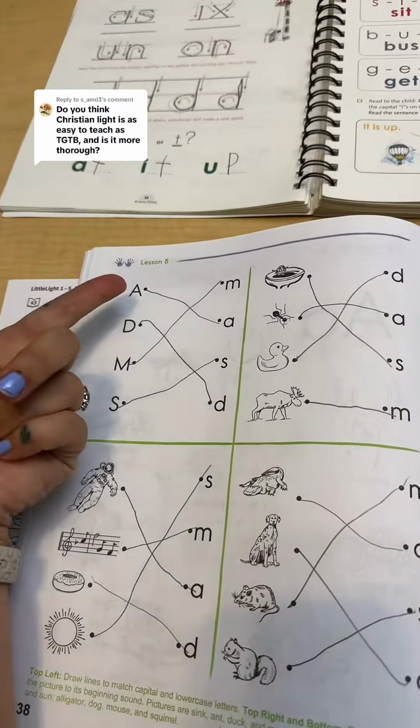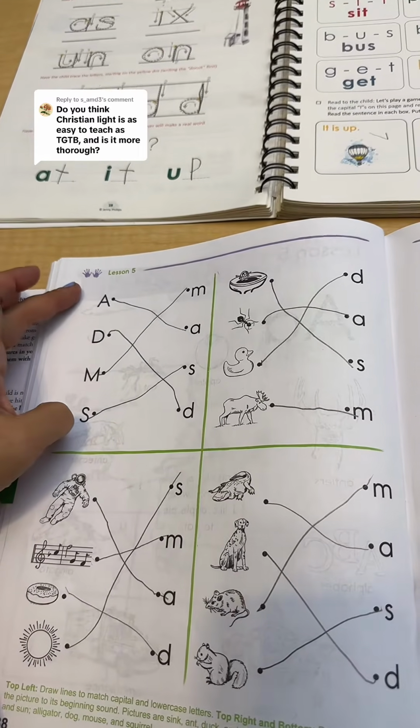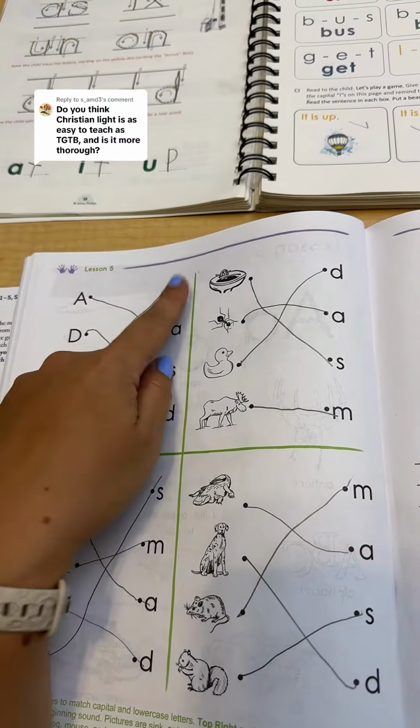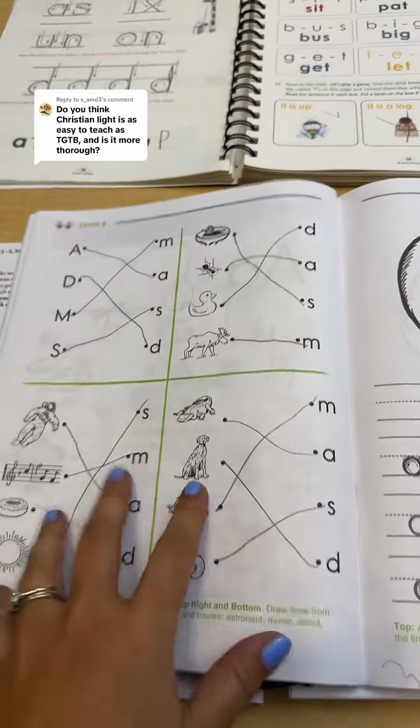Look at this. Already, they're getting so much practice. A, D, M, and S. These are the only letters that we've been focusing on the last several weeks. So she's just tracing uppercase to lowercase, sink, ant, duck, tracing. So this is phonics. She's getting that phonemic awareness.